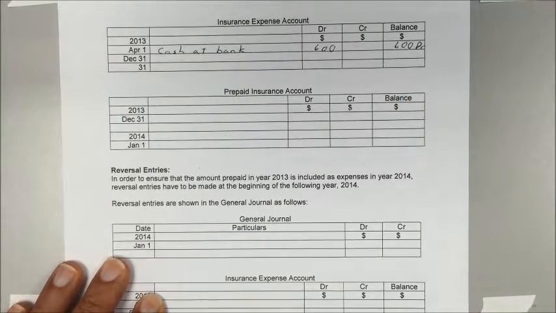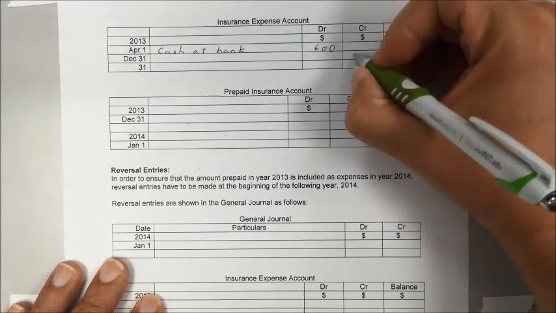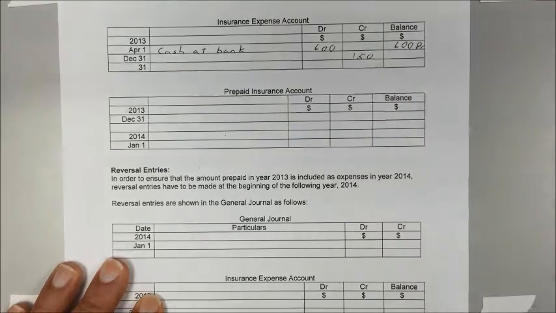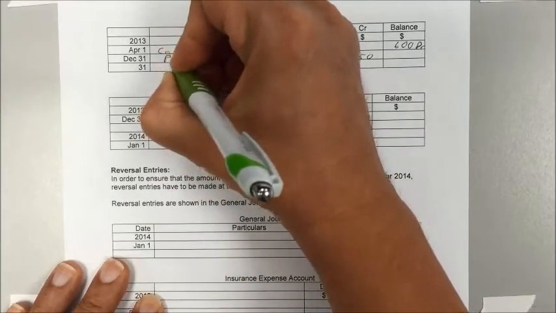Now on 31st December, in order to adjust for the insurance that was paid in advance, we credit insurance expense and debit prepaid insurance. So we record 150 in the credit column here, and write prepaid insurance here to show that this is the account that we debit.